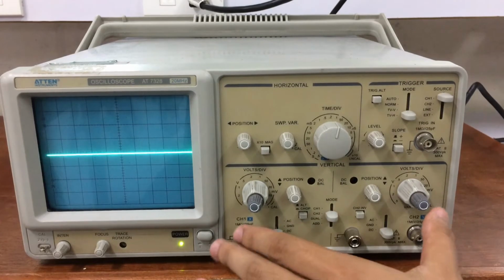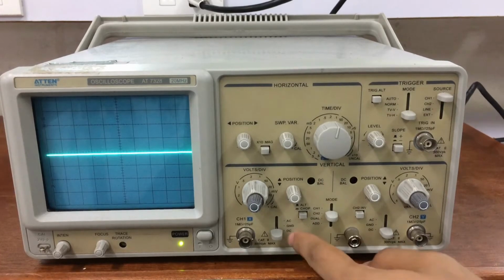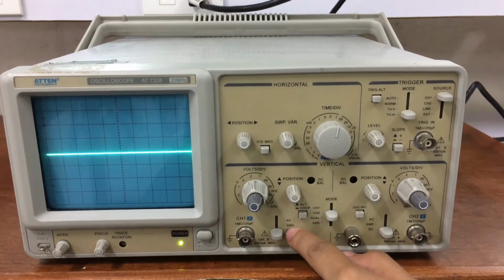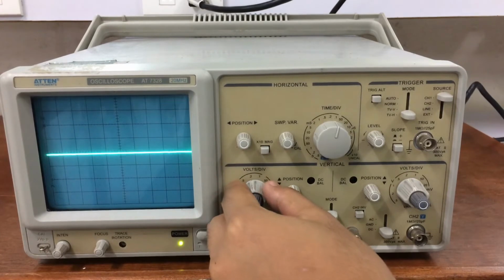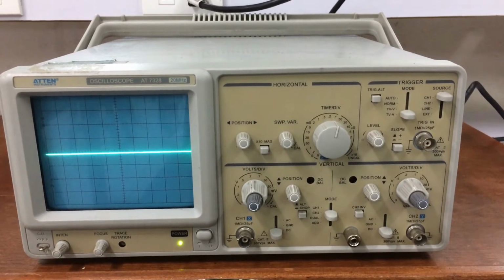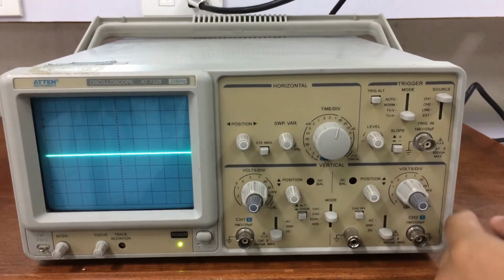So on this part, we have the channel 1 and channel 2 vertical inputs. Right here, we have the AC, GND, and DC. So this is the AC coupling. Next is the GND. Vertical amplifier input is grounded and input terminals are disconnected. And for the DC, it is the DC coupling. Next is the voltage per division knobs. Select the vertical axis sensitivity from 5 millivolts per division to 5 volts per division in 10 ranges. So we have the values right here. 10 values to choose from.